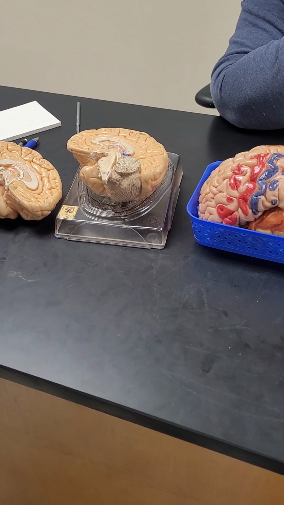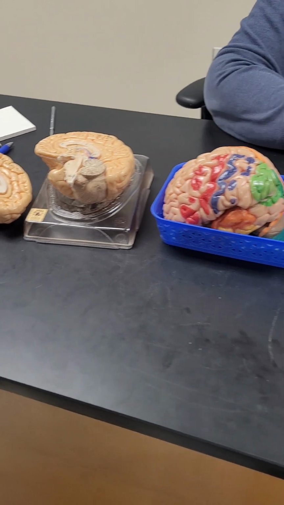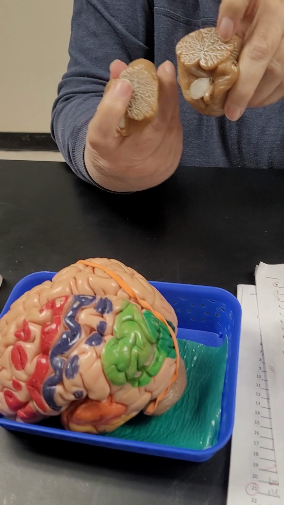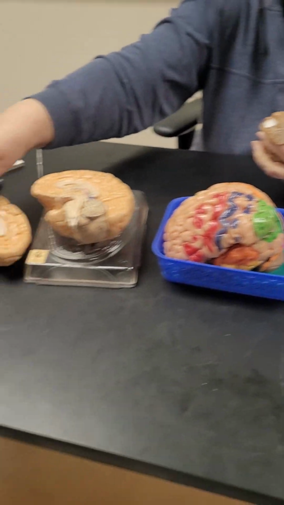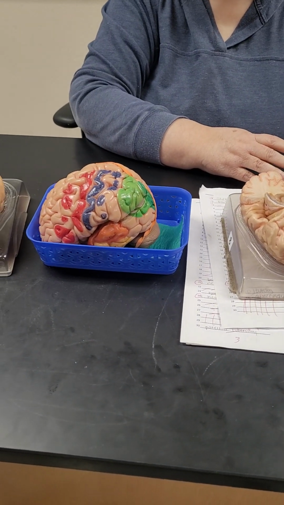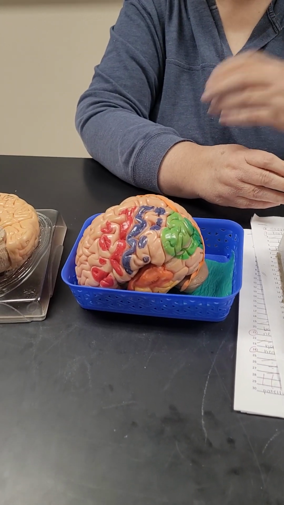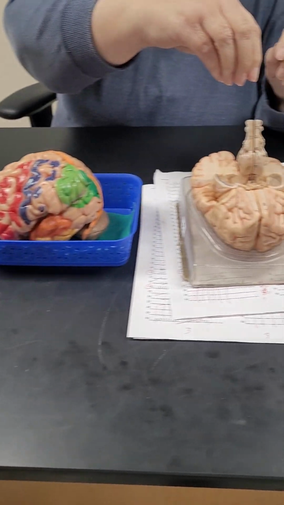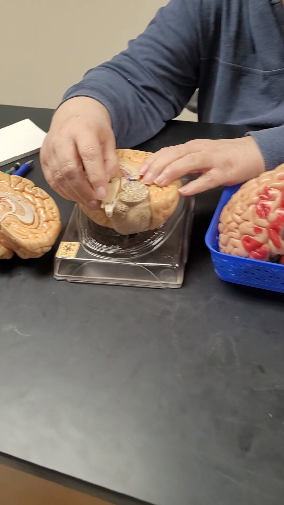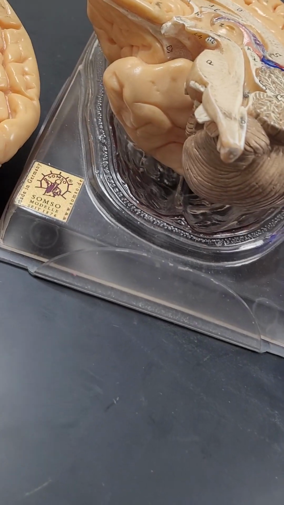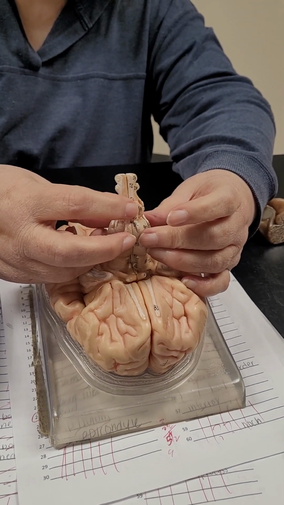And the arbor vitae. So it's the white matter inside the cerebellum. So you can see the white matter. So that's all it. What was that called? Arbor vitae. Tree of life. Tree of life. Medulla oblongata. I can show it over here. It is this narrow part right here. And when you're looking on this guy, it's going to be right here in between these two parts right there.